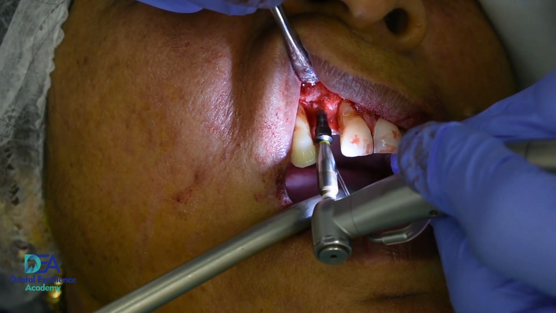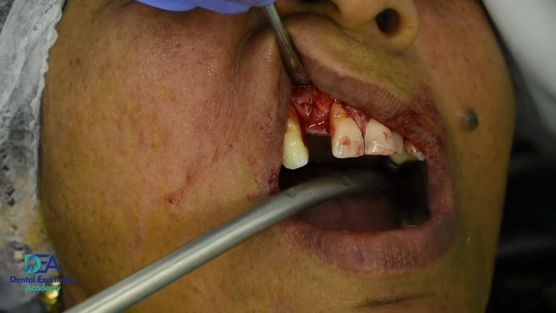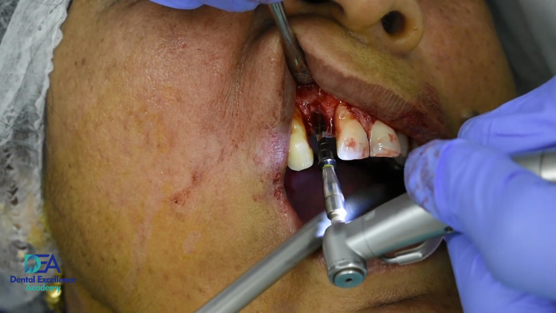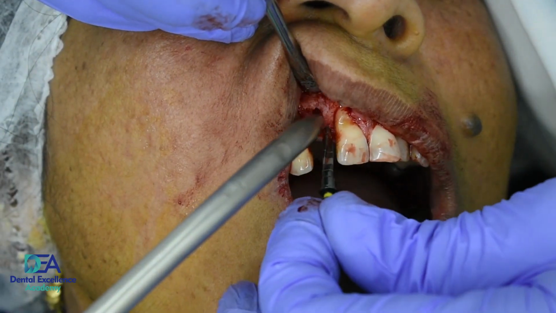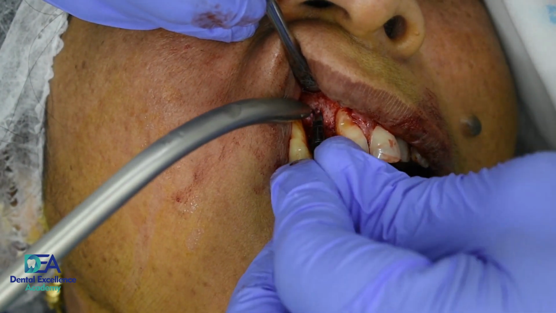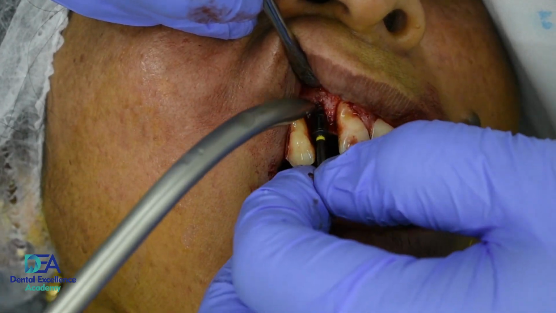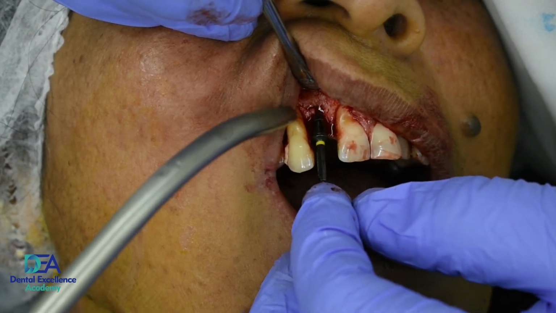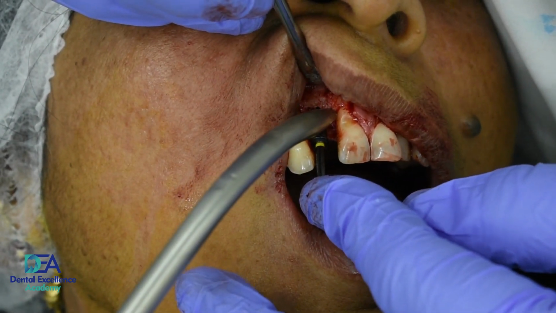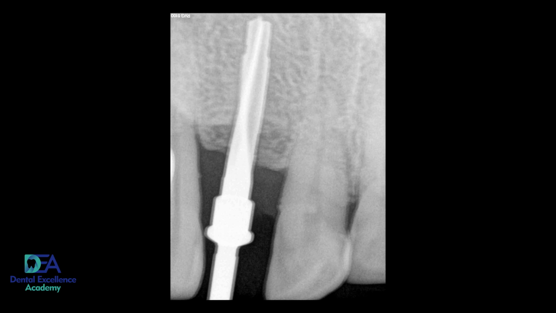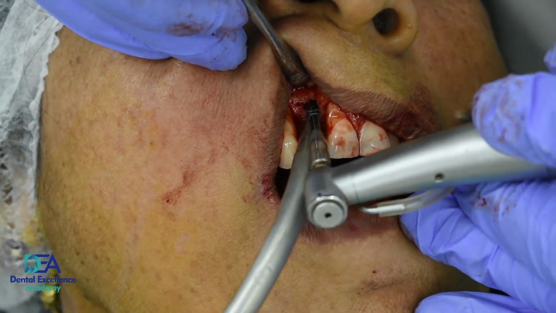So here the buccal bone is less, and now we have to go and check with the x-ray whether we are going properly in a parallel direction to both the teeth. So now you can see we are almost parallel, despite the improper direction of the x-ray.